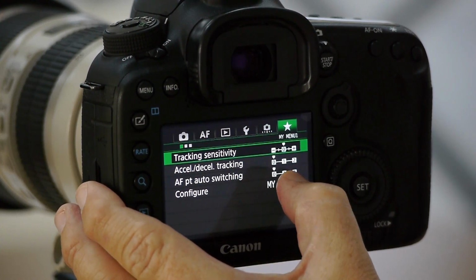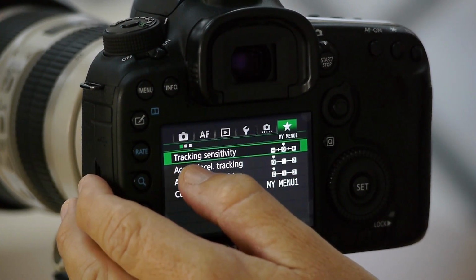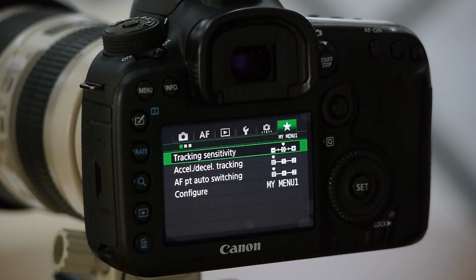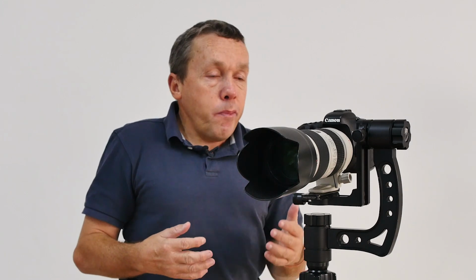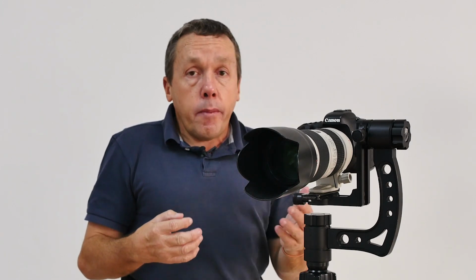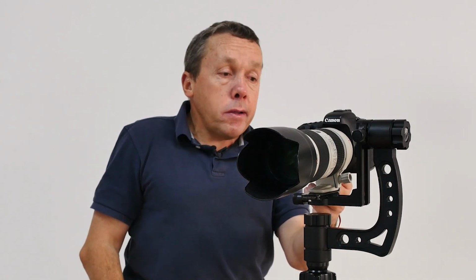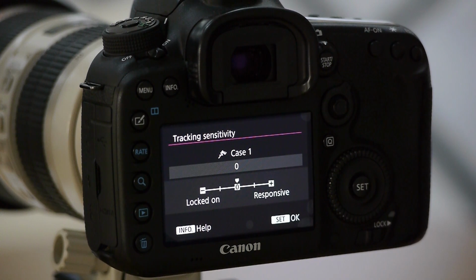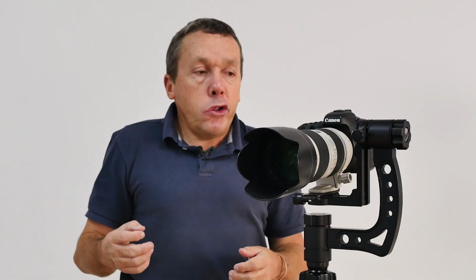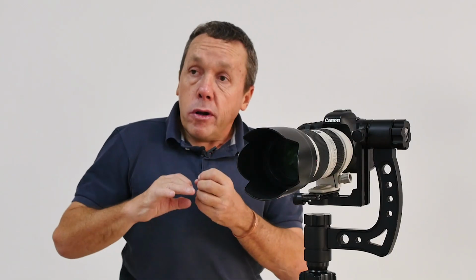So the first parameter setting that we're going to be dealing with is one called tracking sensitivity. So this one is, to me, by far the most important of the 3 settings when it comes to how my autofocus performs. What this does is it determines basically how sticky your focus point is, if I can use that word, once you actually focus on something.